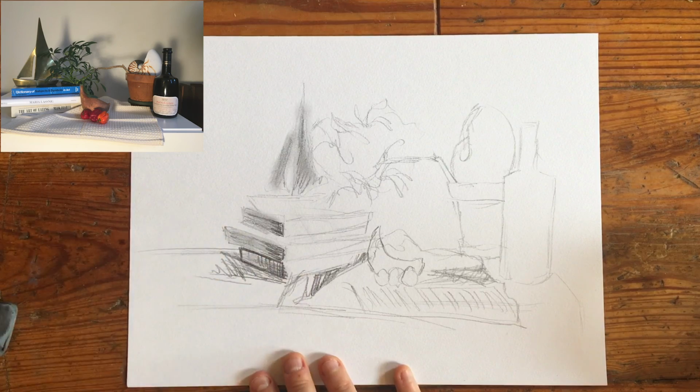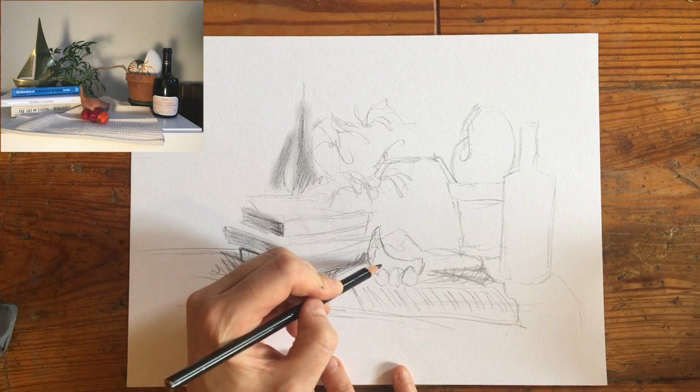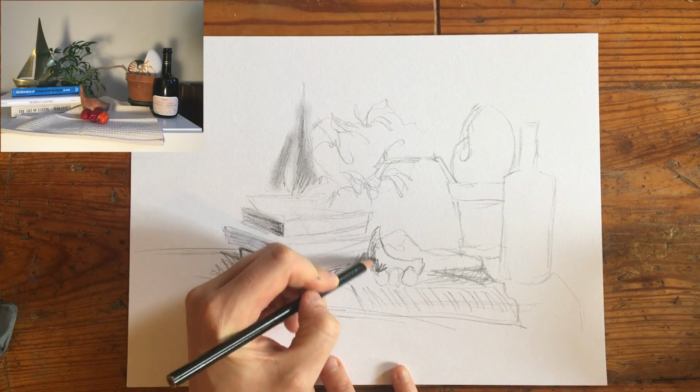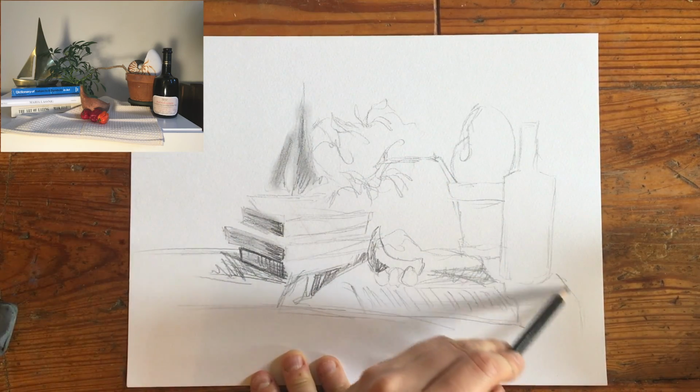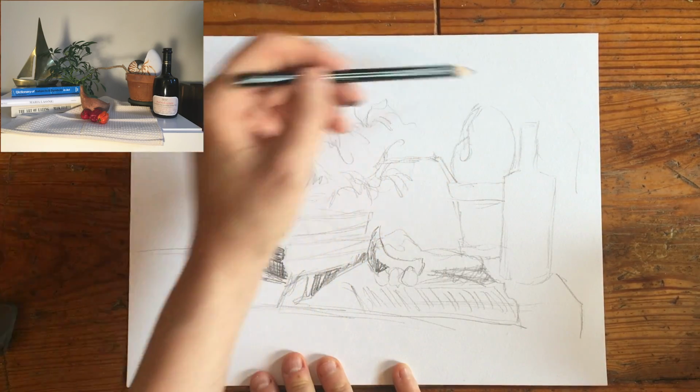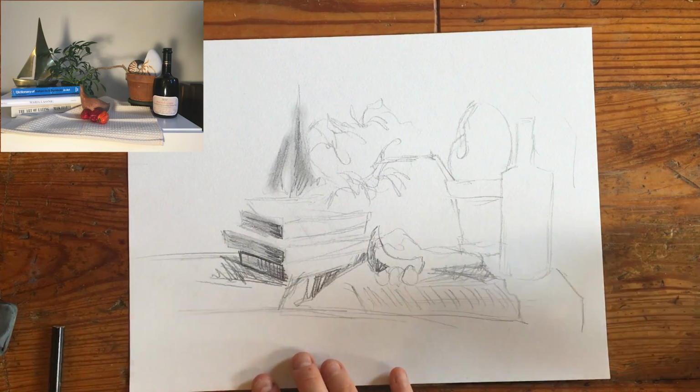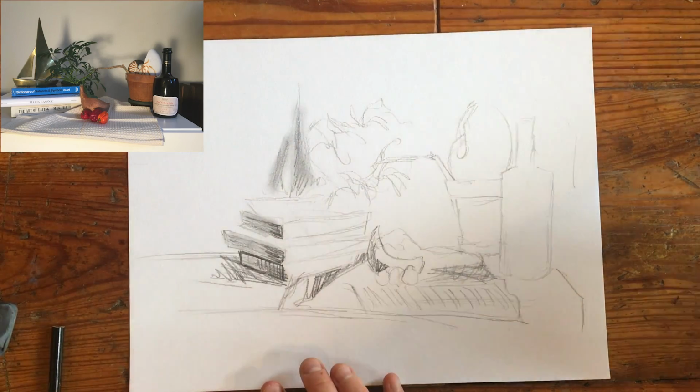Now, another few detail things that I can advise you with as you're going through your still life drawing is that when you're adding color, you want to make sure that you work on the background first.